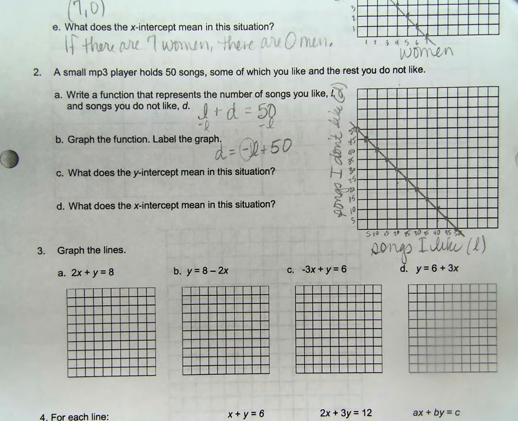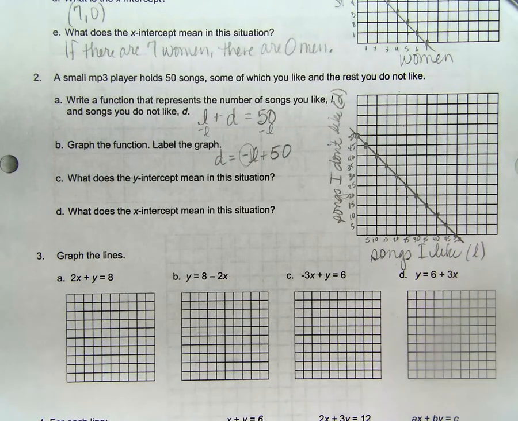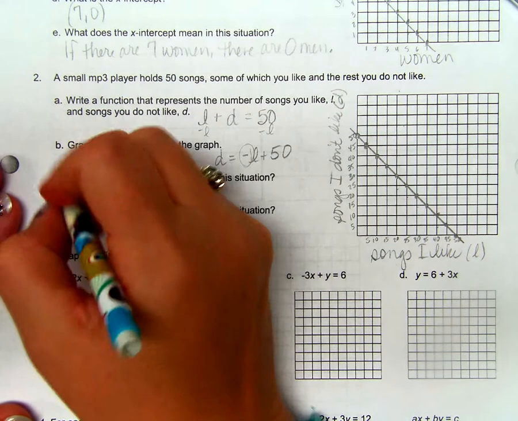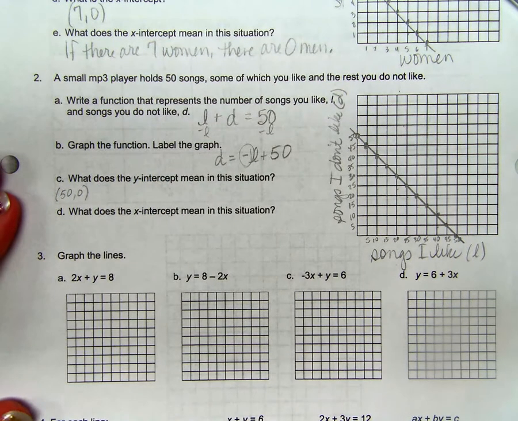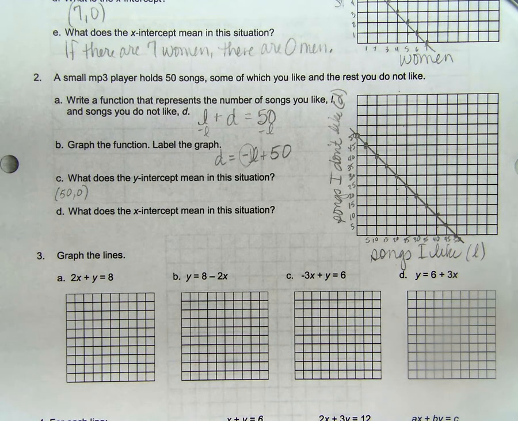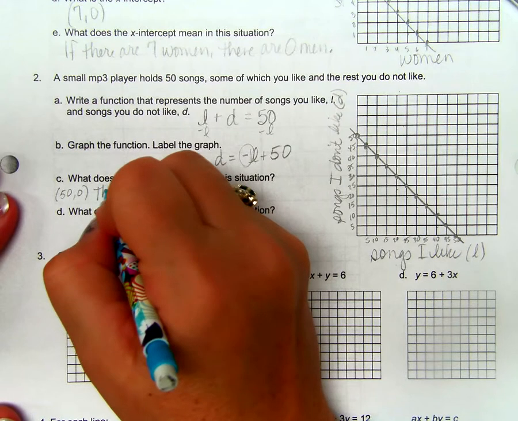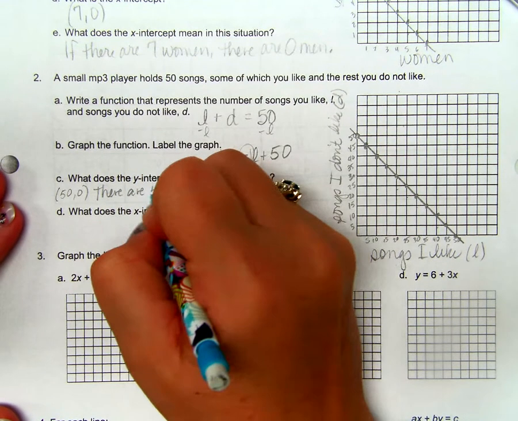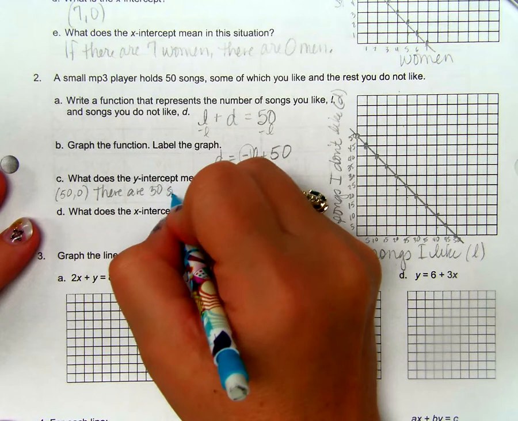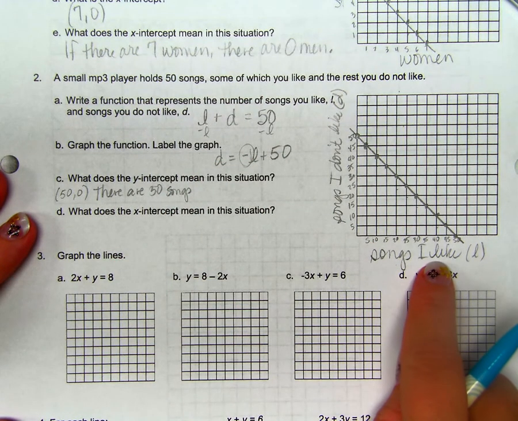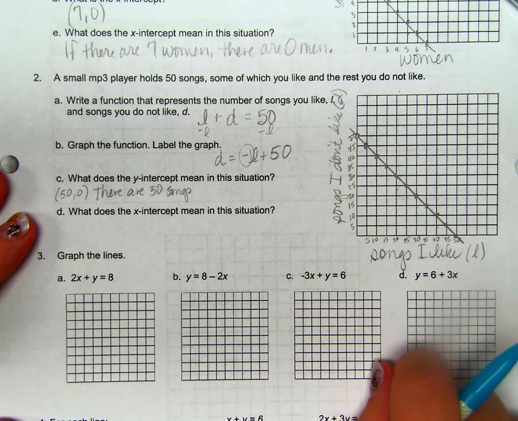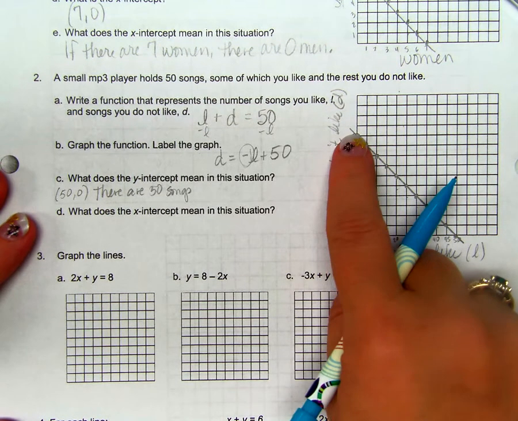What does the y-intercept mean in this situation? Well, what is the y-intercept? 50, 0? So what does that mean in this situation? There are 50 songs. Oh, we're talking about y-intercept first, right?